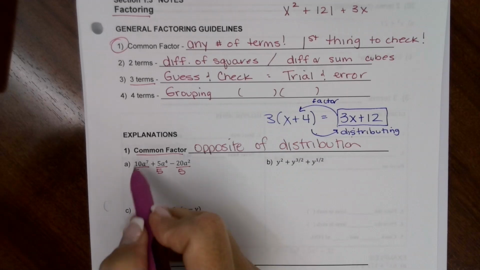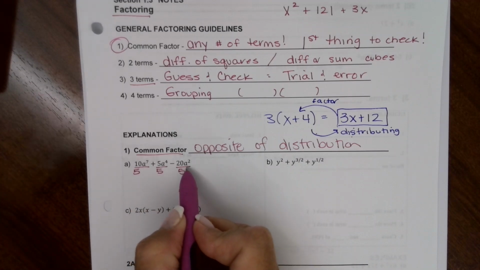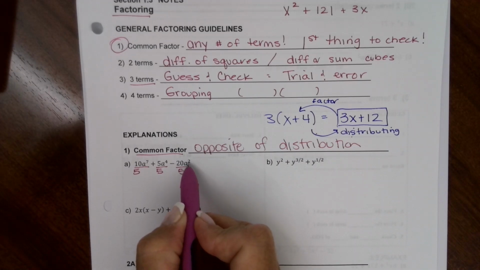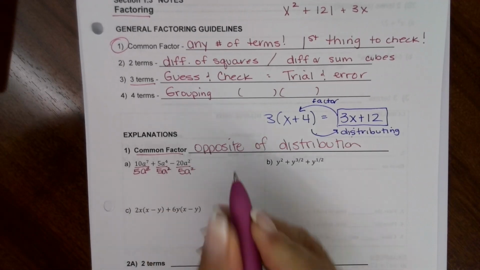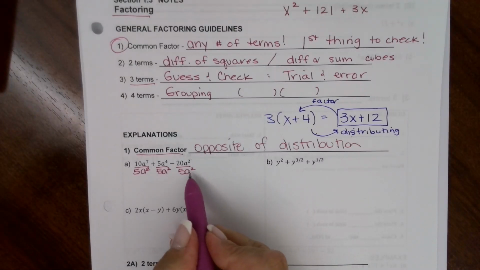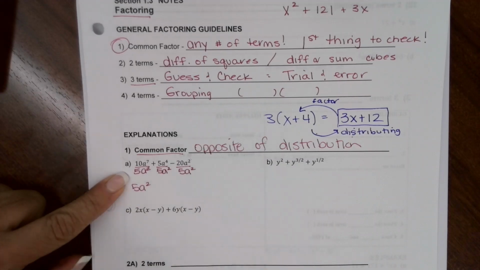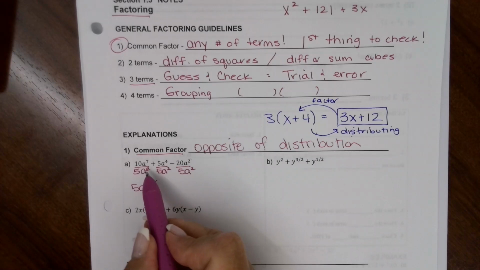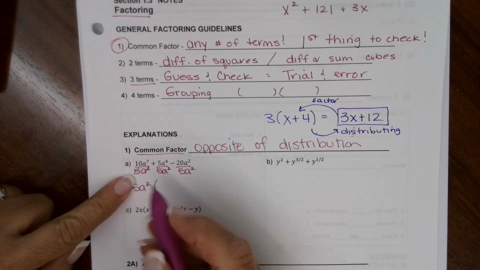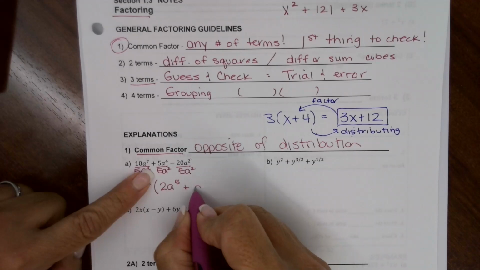Okay? Now I have to look at the rest of this. I'm going to look at the variables. Now in this case, I only have one variable, just an a. So I have 7 a's here, 4 a's here, and 2 a's here. So the largest quantity I can pull out are going to be 2 a's. So I'm going to divide this by 2 a's, divide this by 2 a's, and divide this by a squared. So 2 a's again. Okay, now my greatest common factor is 5a squared. That's what I can pull out of every one of these terms. Now I'm going to use my exponent rules, and I'm going to divide this. So if I divide this, I end up with 2a to the 5th. And this middle term here, I end up with a squared.